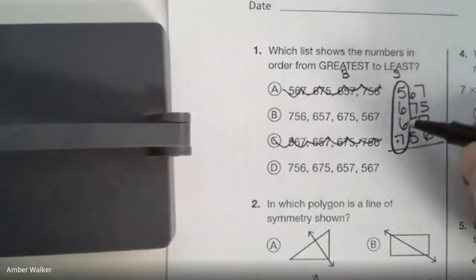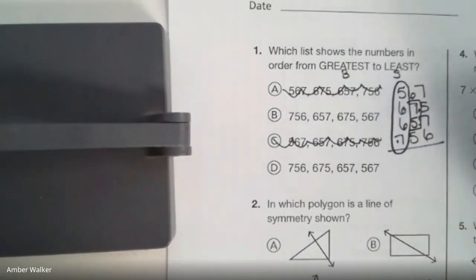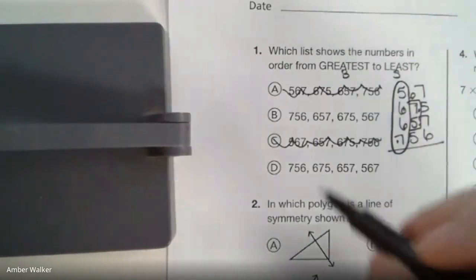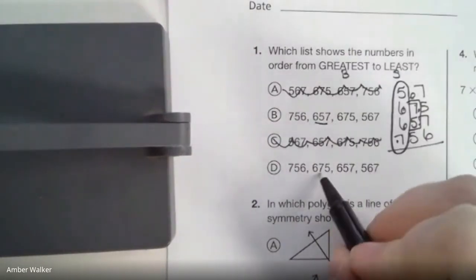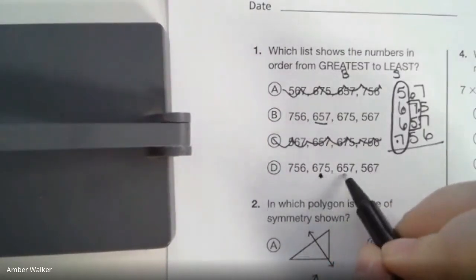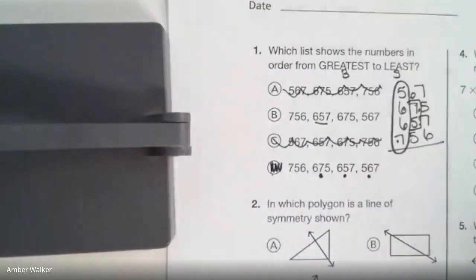Now I'm going to look at my sixes. I want sixes to be next. They're next biggest, but I don't know which one, so I need to go look in the tens place. What's bigger, 7 or 5? 7 is bigger, so it's going to be 675 that comes next, which throws this one out. 675, 657, 567. There they are in order.